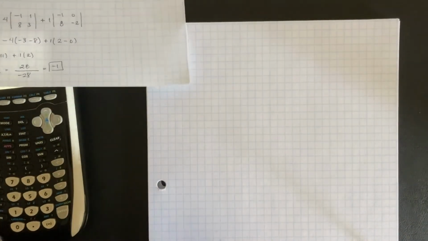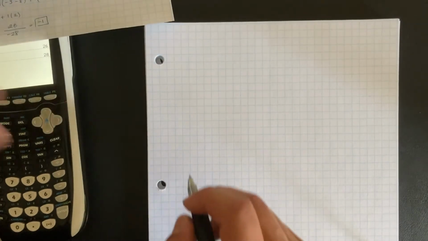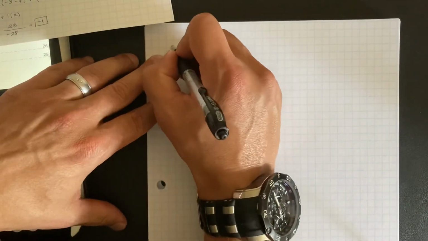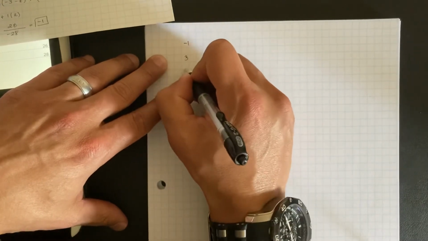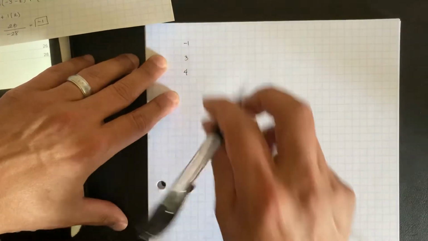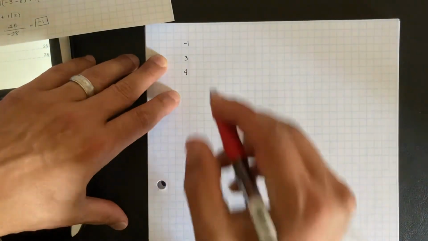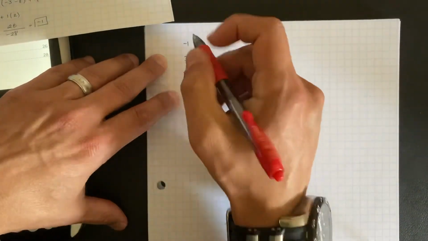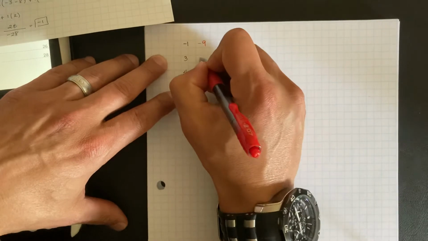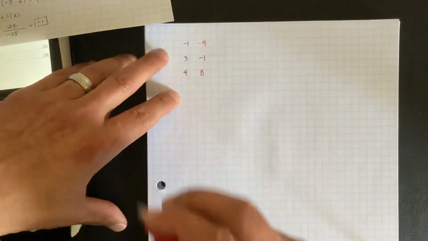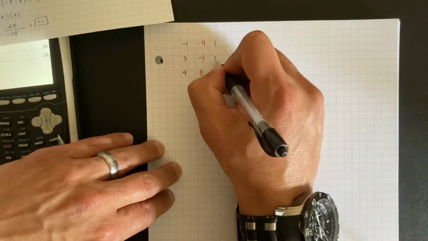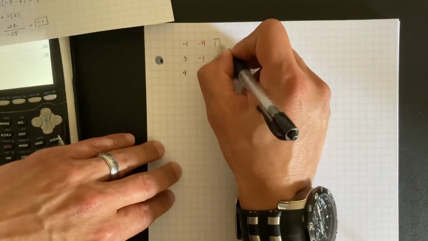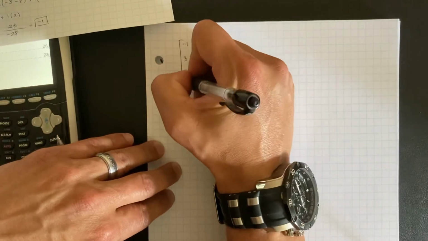Alright. So now I'm going to go ahead and just rewrite it. But I'm going to go ahead and substitute my y column. So now remember it's negative 1, 3, 4. Now I'm going to substitute it, okay? My y column is now going to be negative 9, negative 1, and 8. And now the last column stays the same, 1, 1, 3. Alright, so do that one.